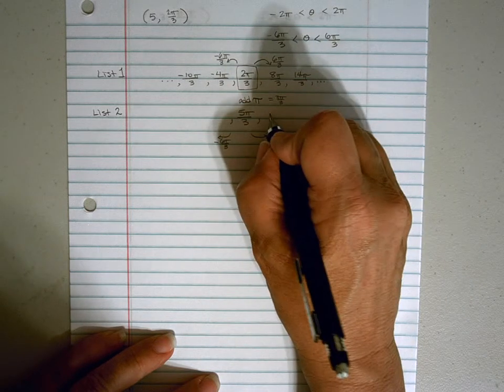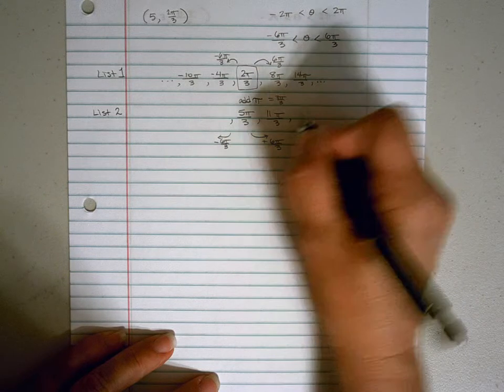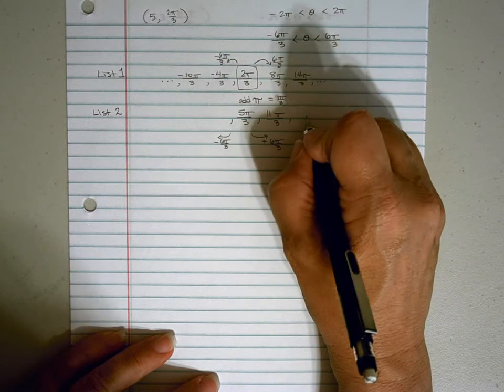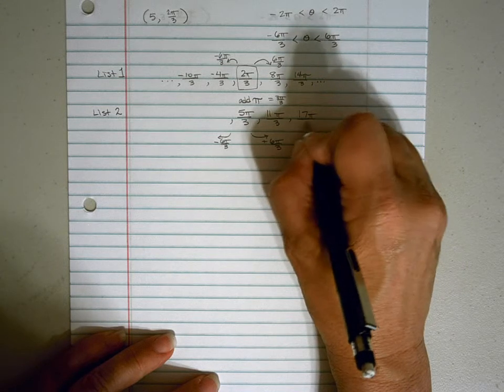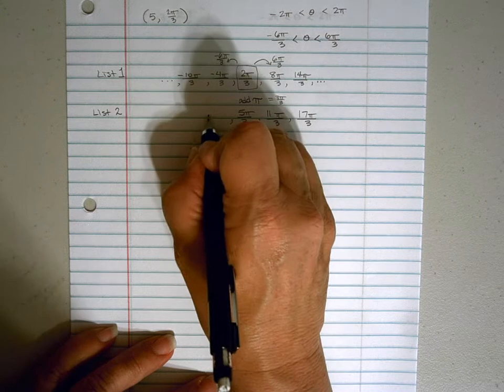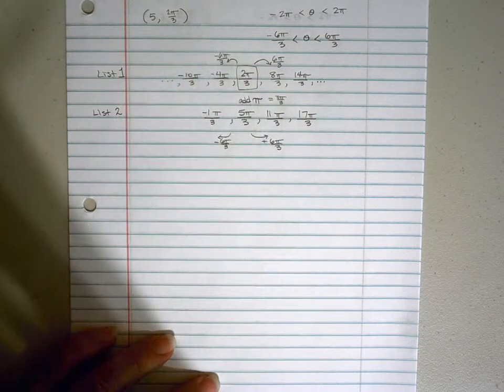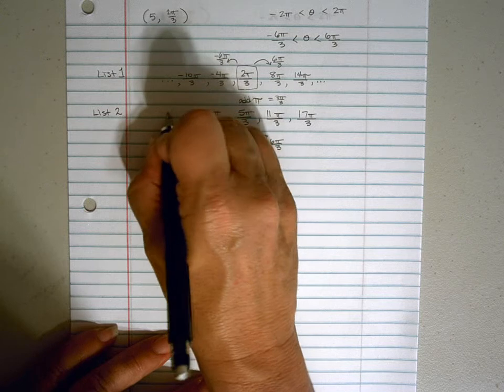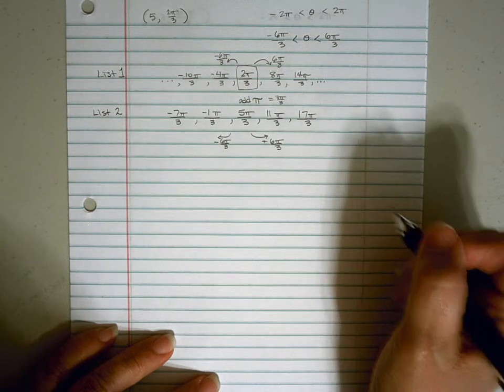So 6 plus 5 is 11 pi over 3, plus another 6 would be 17 pi over 3, and subtracting 6 would give me negative 1 pi over 3 and negative 7 pi over 3.